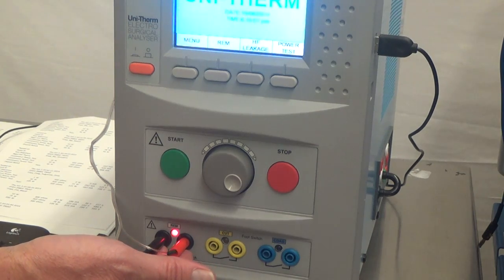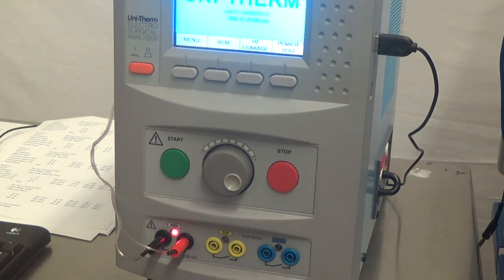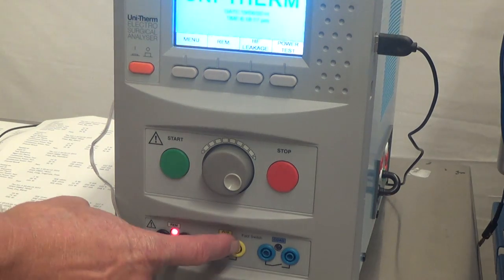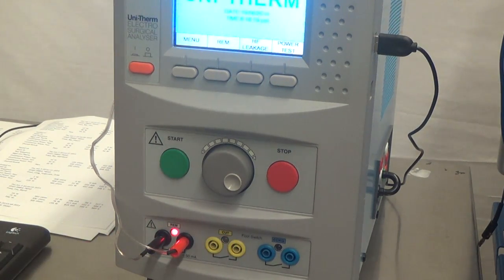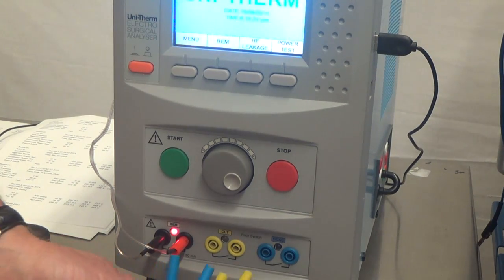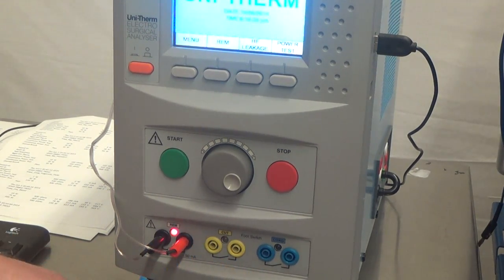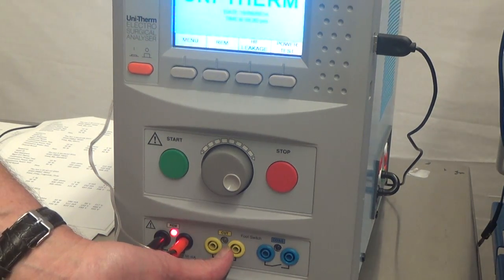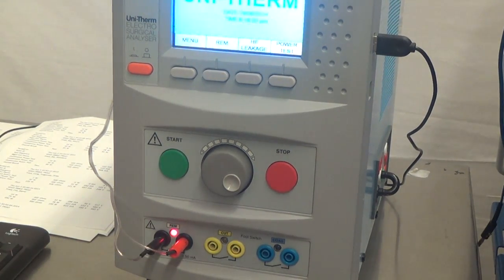Next is where you plug in your REM cable when you're wanting to check the continual quality monitoring of your REM circuit. And then the next two plugs are where you plug in a foot switch if you wanted to automatically control your ESU analyzer. They're coded yellow for cut and blue for coag.